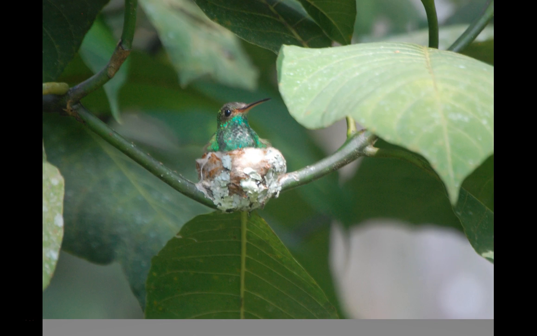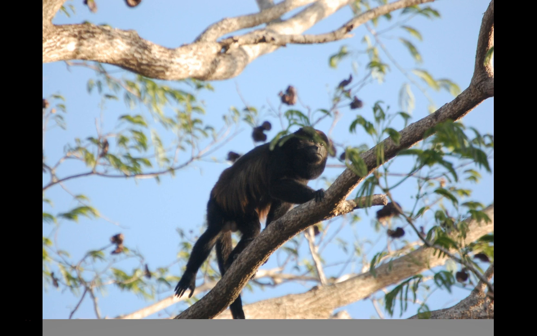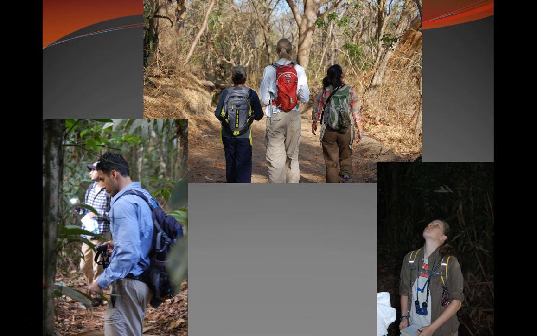Hummingbirds are one of many incredibly beautiful species that you'll see. There are monkeys. This is a howler monkey, but there are other species of monkeys that we'll also likely see. This gives you an idea of the trail, at least in one location in the dry forest, where students are conducting these surveys.